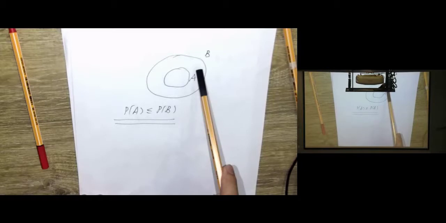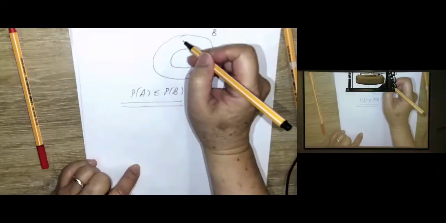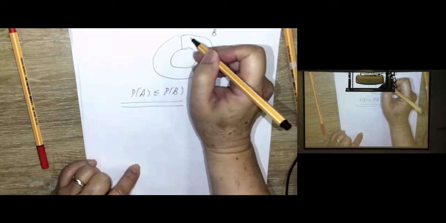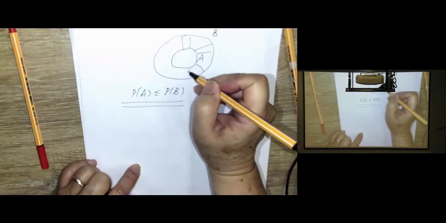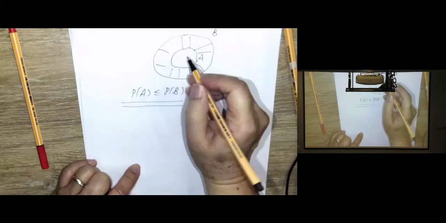So this is what the slogan is. I mean, B is a bigger event than A, meaning that B is a superset of A, or A is a subset of B. So the probability of A, this portion, has to be less than or equal to this portion. The way to go about it is this. You think of B as consisting of two portions. This is the donut part, and this is the whole.